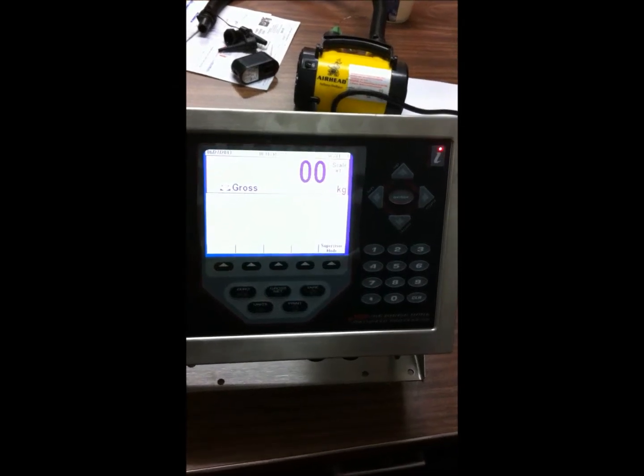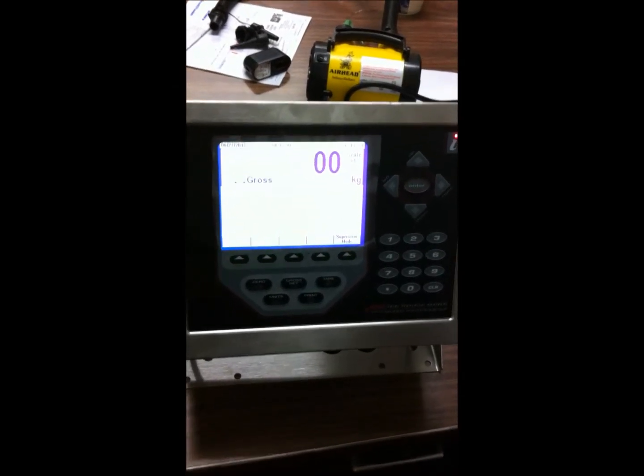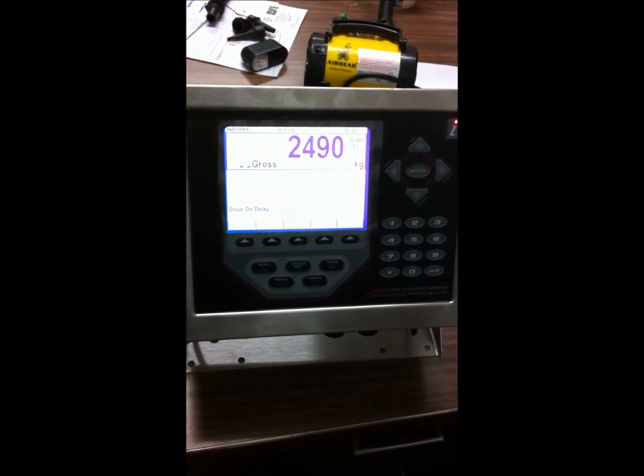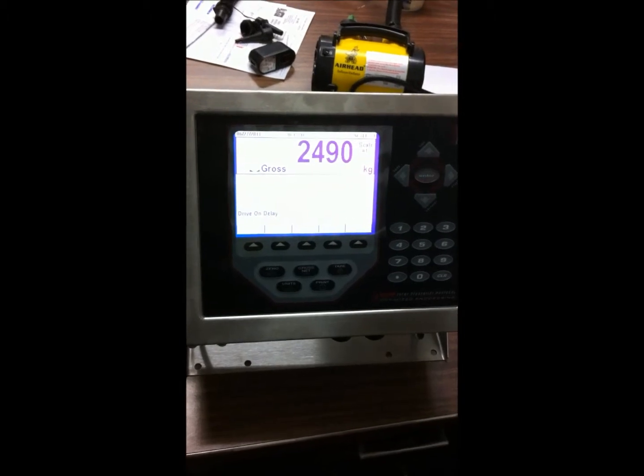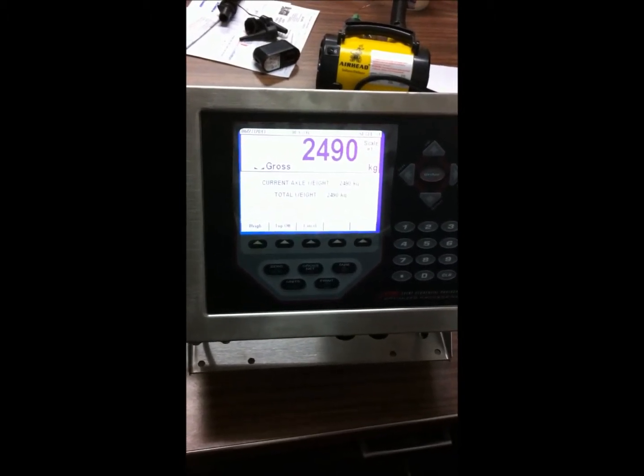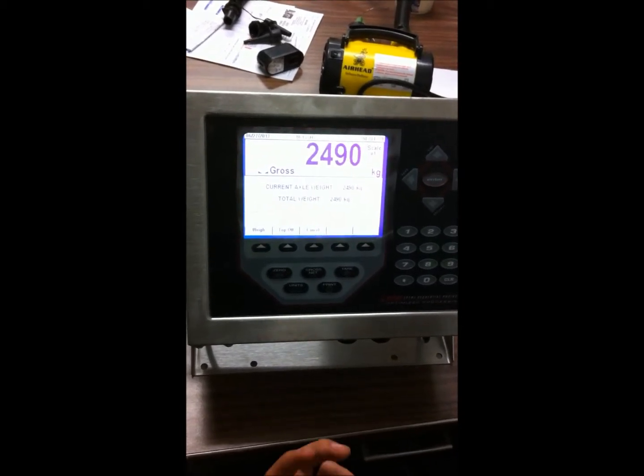So now we're just going to show you normal weigh operation mode in the axle weighing program. We're going to simulate a truck pulling on the scale. So the weight's going to go up. You've got your drive on delay. And then it captures your first axle, and that's when the scale flashes red and then goes back to green.